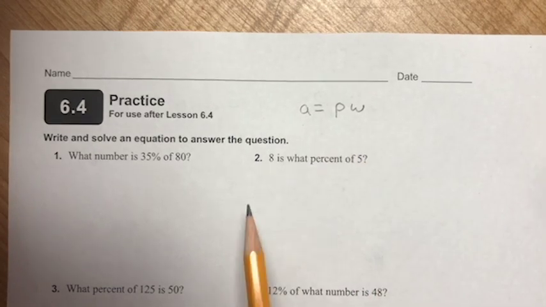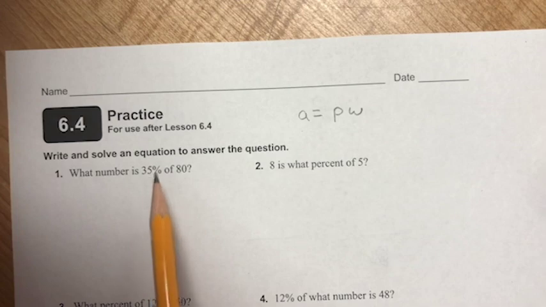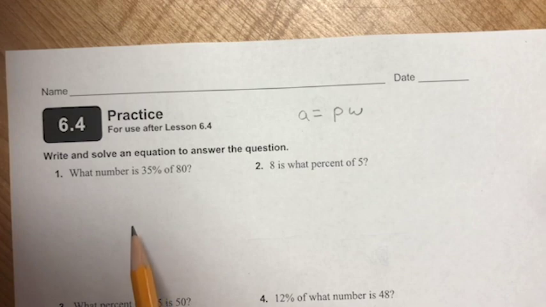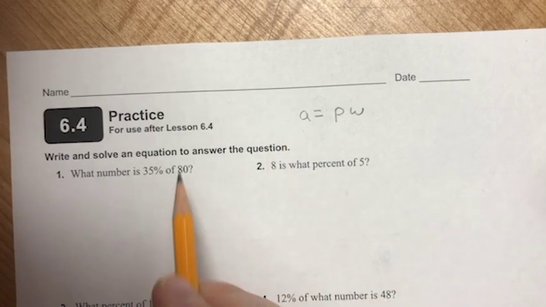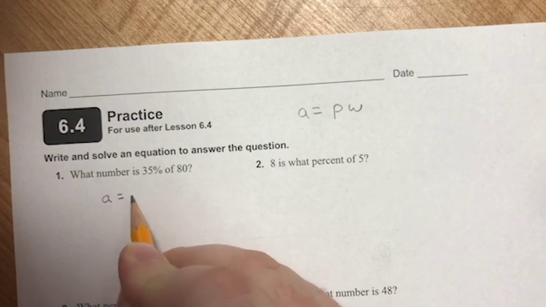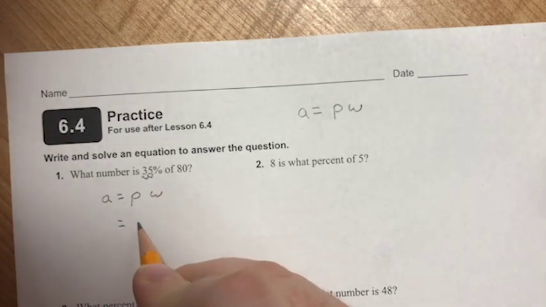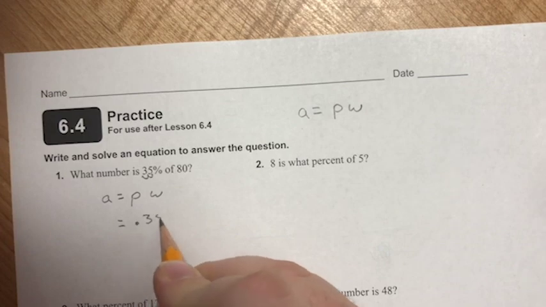Now, with that said, we have: what number is 35% of 80? All right, so we need to remember what is our part, what is our whole, and what is our percent. In this particular one, it's really straightforward. Again, we can write it down. 35% written as a decimal, if you remember, we move our decimal place to the left twice, is going to be 0.35.